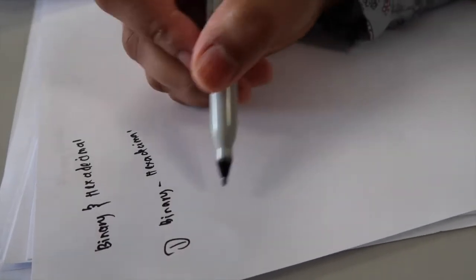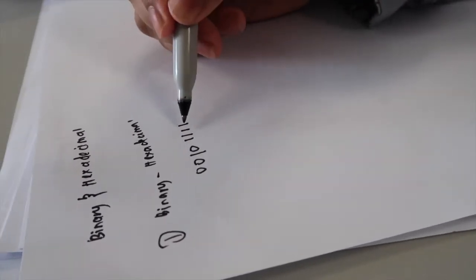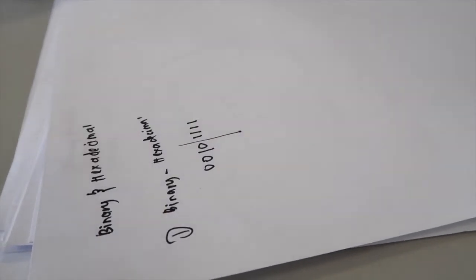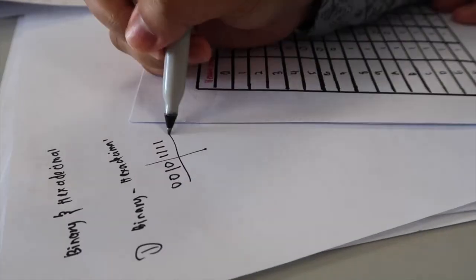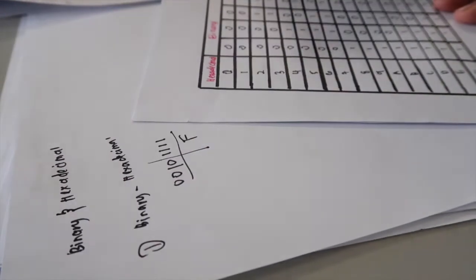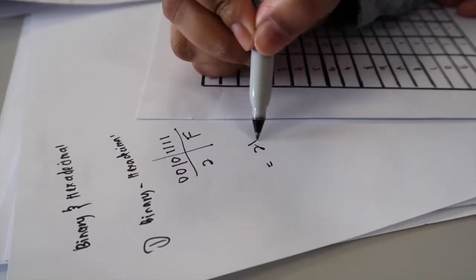So next we move to binary and hexadecimal. First, binary to hexadecimal. Okay, for example, 00101111. So we need to separate this into 4 bits. 1111 and 0010. Okay, so we look at the table. 1111 is F. 0010 is 2. So the answer is 2F base 16.